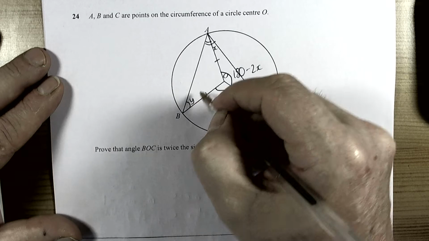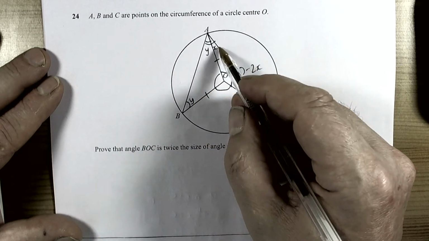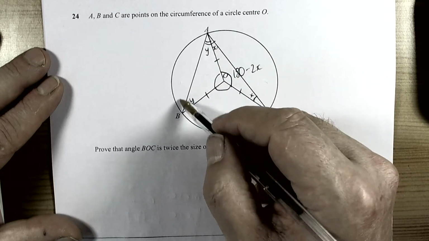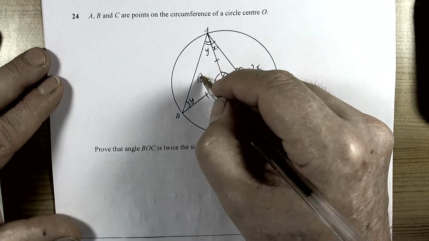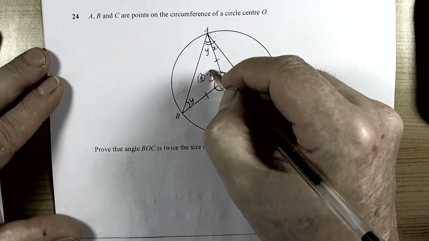And if we call this y, then this must be y. We can't call it x because we don't know that these two are going to be identical. It depends on where the radius line here is on the circle. So we'll have to call it a separate letter in this case. So this angle here then must be 180 minus 2y.